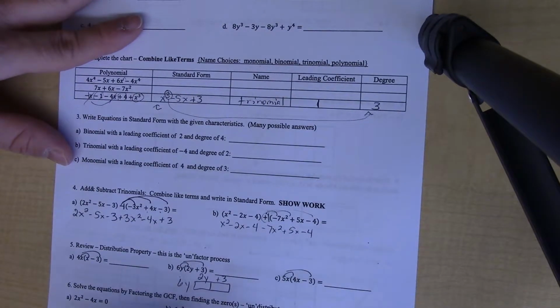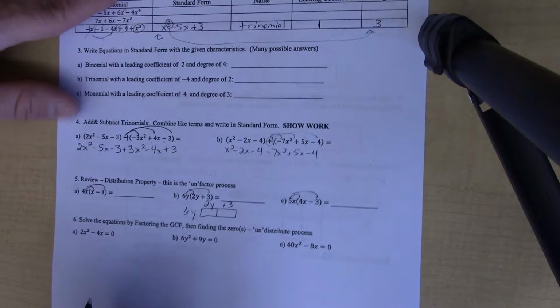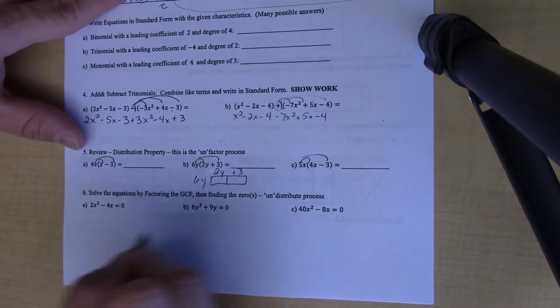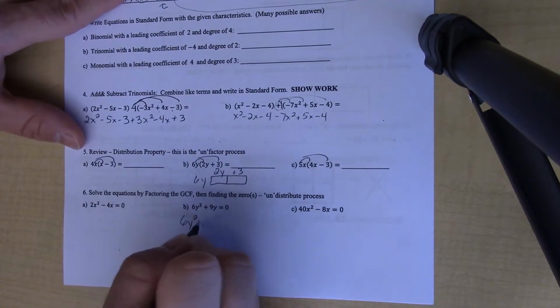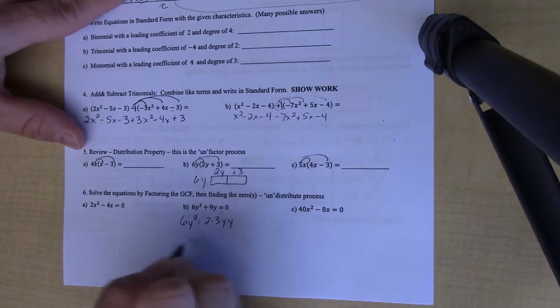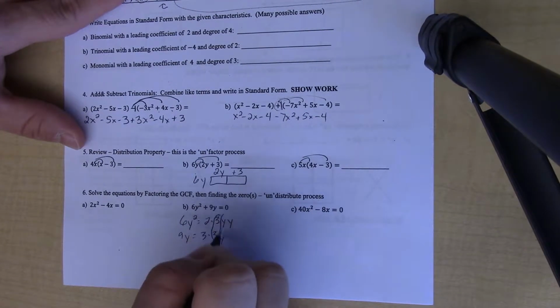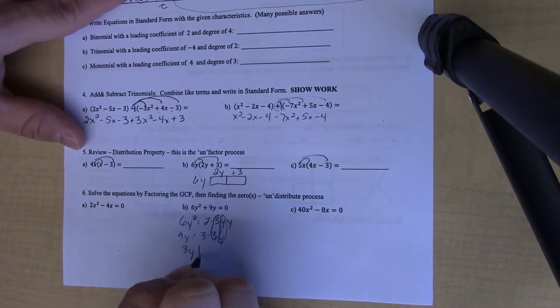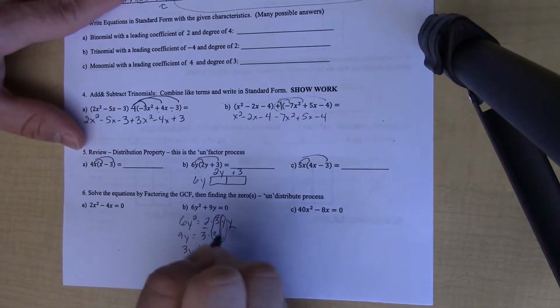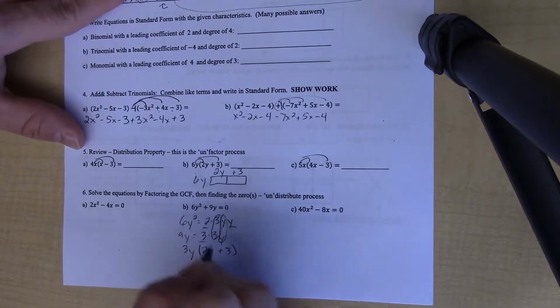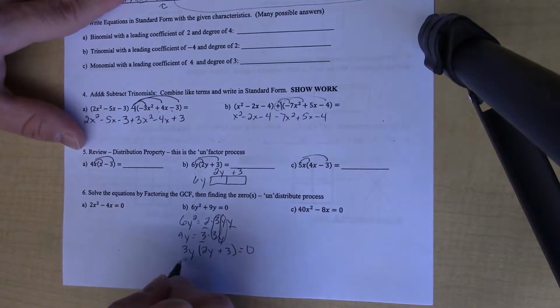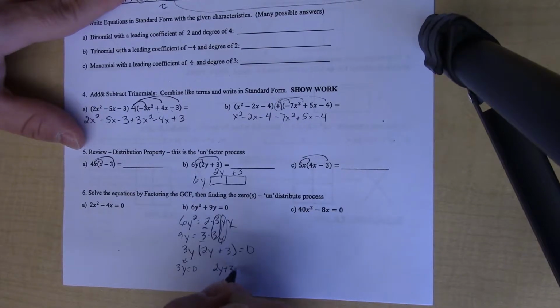Okay. Down here, this is where you had to do this kind of thing for this problem. 6y squared is 2 times 3y times y, and 9y is 3 times 3y. What they have in common is the first thing you write, and what's left, the 2y and the plus 3, is what I write next to it, and then I would just set each of these, 3y equals 0 and 2y plus 3 equals 0.